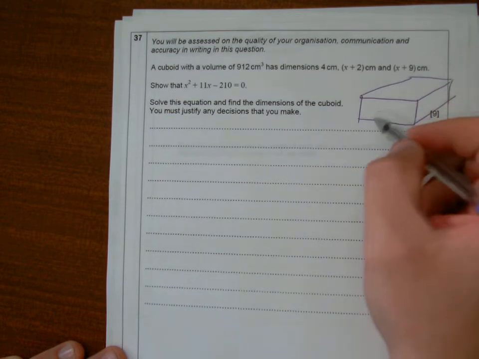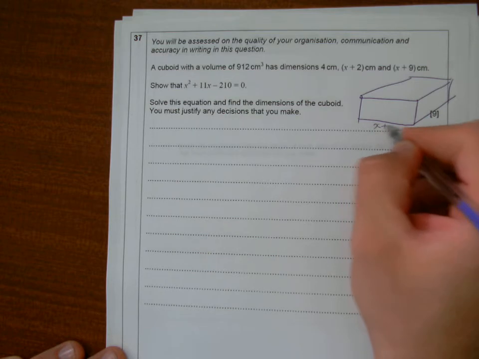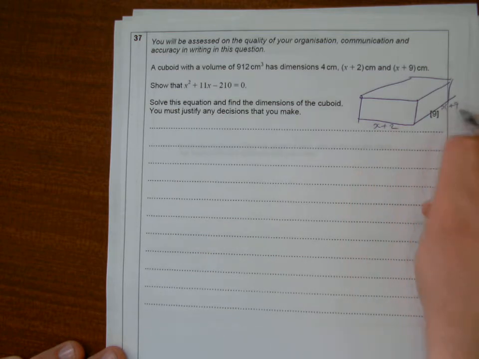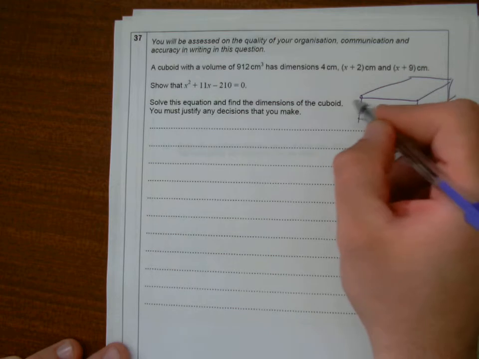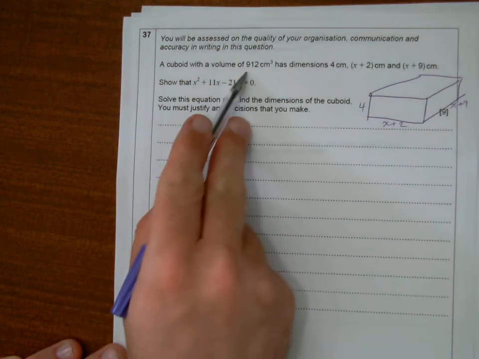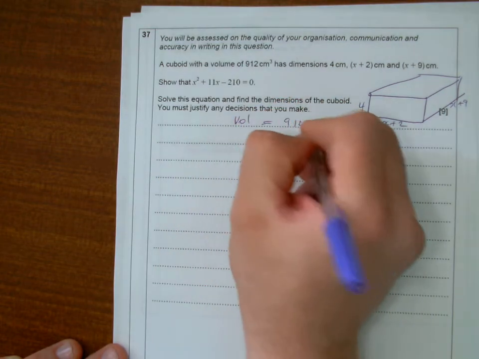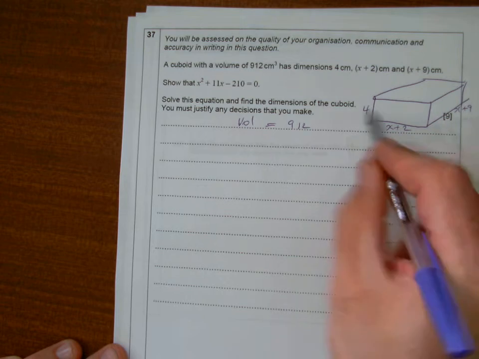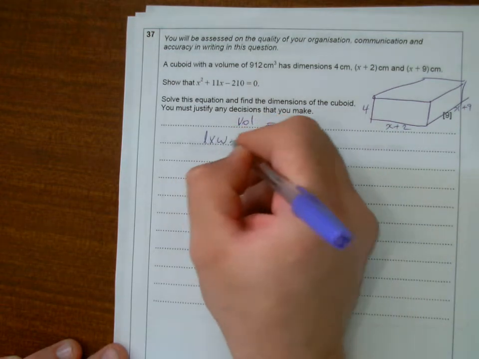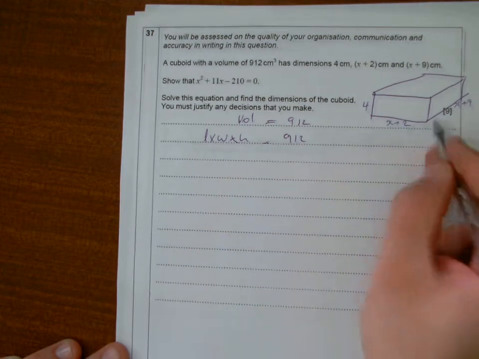Right, it's got these dimensions, isn't it? What's it say? x plus 2, x plus 9, and it's got a height of 4. It doesn't matter what the height is, but those are the dimensions. Now it says it's got a volume of 912. When you work out the volume of a cuboid, it's length times width times height, isn't it? That's the formula. But we know what those dimensions are, so we're just going to times them together.